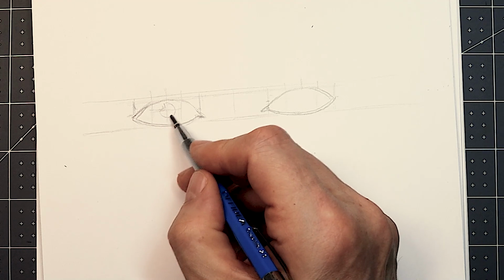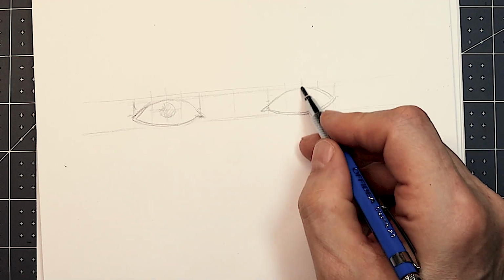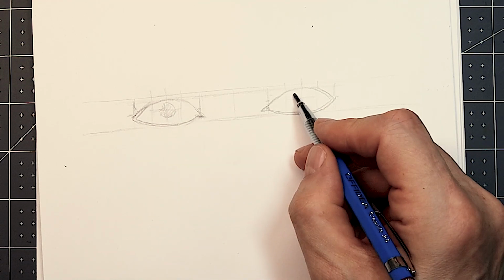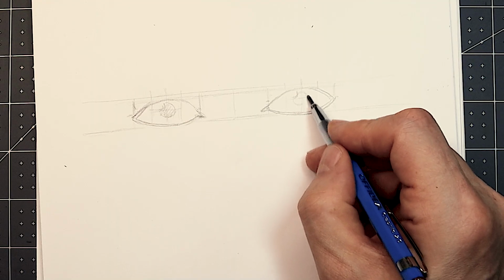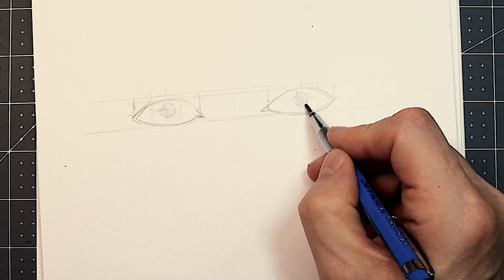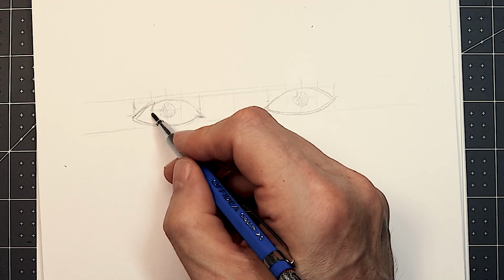Do the highlight. You can do highlights any way you want. I'm just doing the same one just for ease of this video. I like to have a system that I use all the time, and then if I want to create variations from it, that's what I do. But I always have a go-to method.